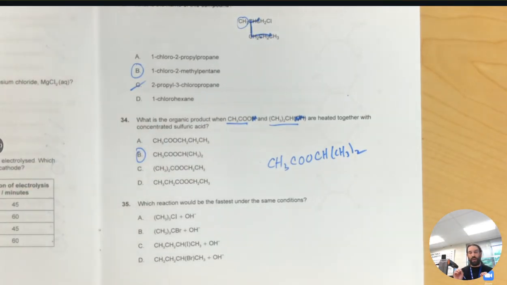So remember, SN1 is always faster than SN2. I can actually look at the camera. SN1 is faster than SN2, and the better your leaving group is, the faster the reaction is. So for the halogens, iodine is the best leaving group because it's got the weakest bond to carbon. And then fluorine would be the worst leaving group because it's got the strongest bond to carbon.